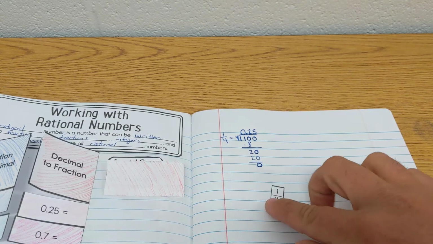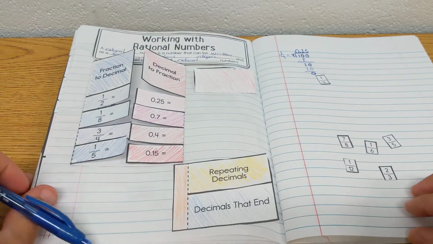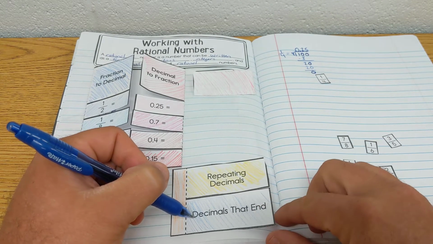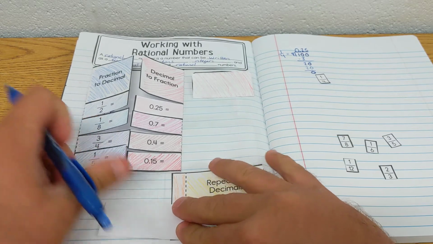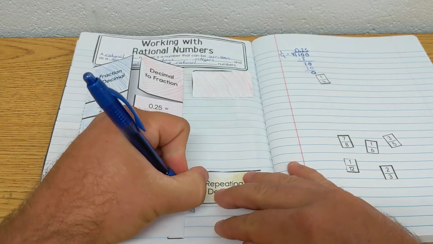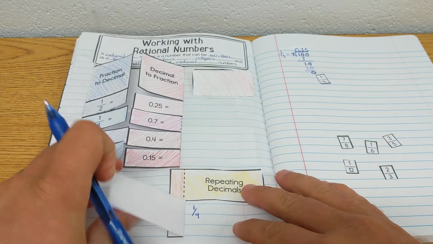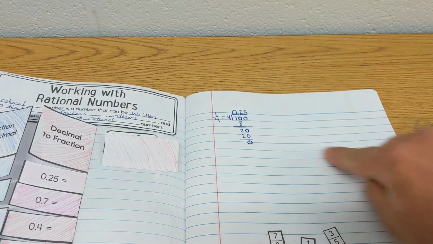So 1/4, and I think I'm just going to write them in. So 1/4, is it repeating or a decimal that ends? Well, it's a terminating decimal, so that means it's a decimal that ends. So I'm going to place 1/4 under the decimal that ends. All right, so that takes care of that one.